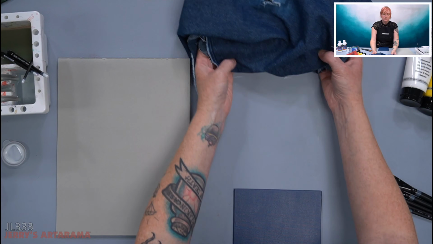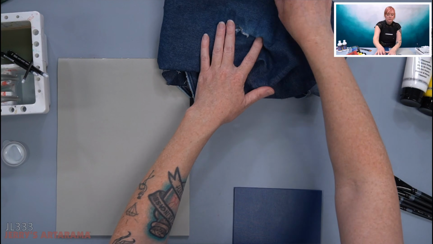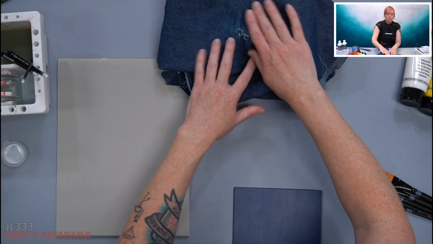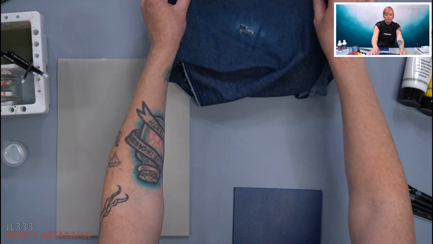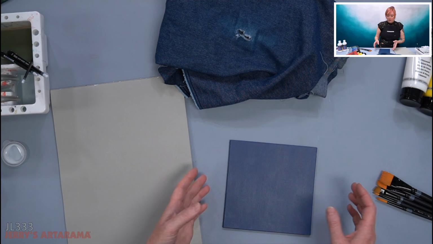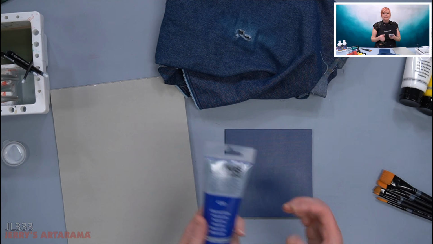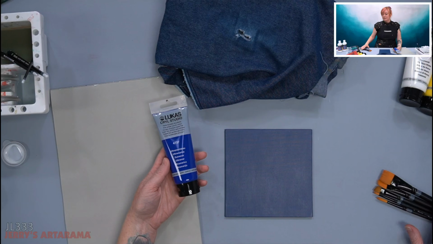So let me push this back just a little bit here. I wanted to show you how to approach this. We can keep this one more flat, so that I'm not dealing with a ton of wrinkles. So I painted it blue, but it's not the same blue that comes in the kit either.